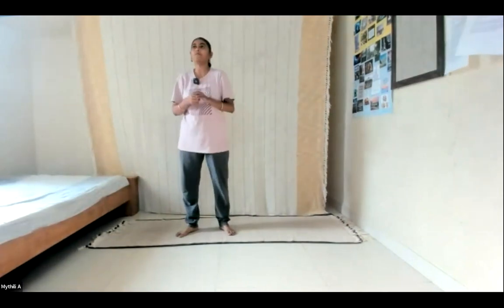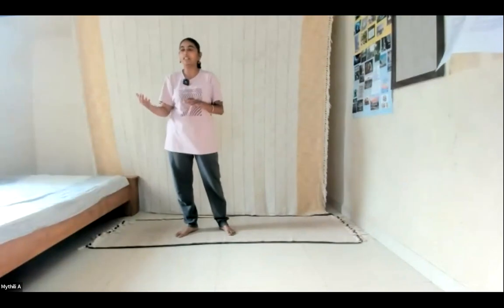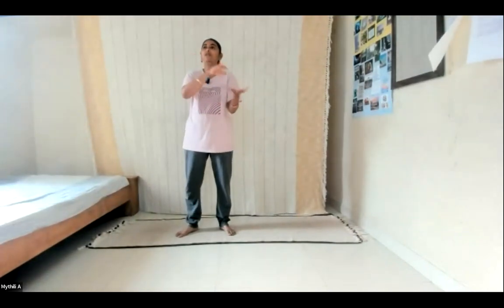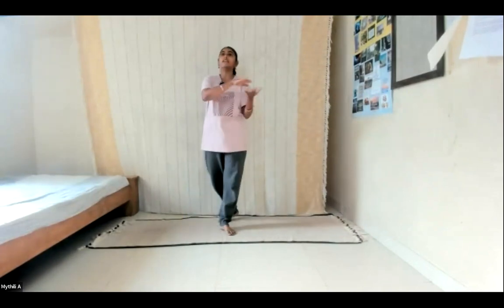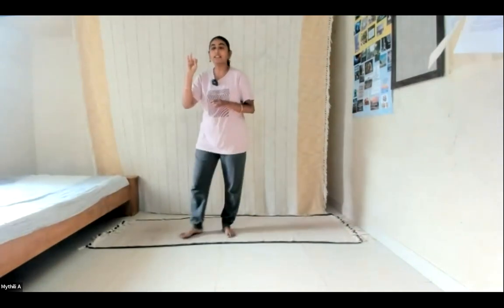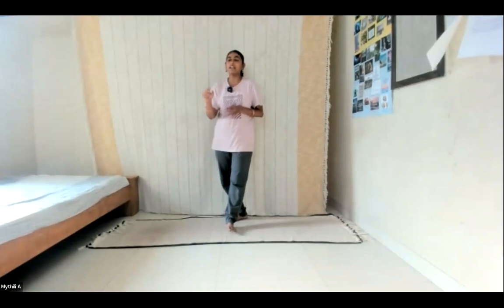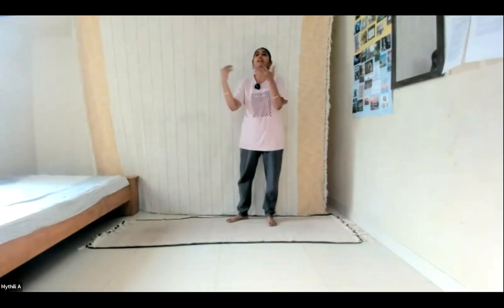The same way, when you practice the asana practices in the winter time, we won't be that flexible. Whereas when you practice in the summertime, we will be more flexible. So it depends upon the season you are practicing in. Then the next thing is the time of your age in which you are practicing.